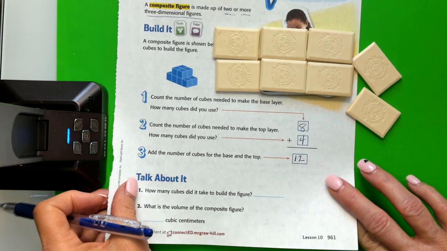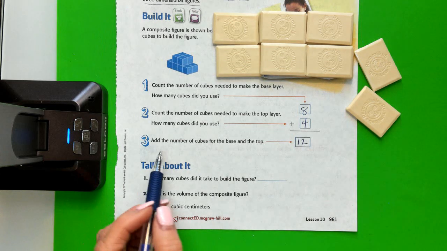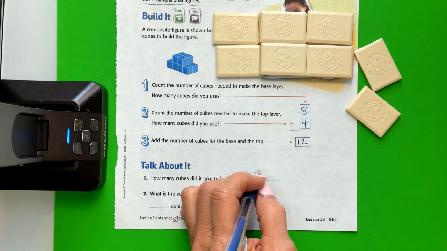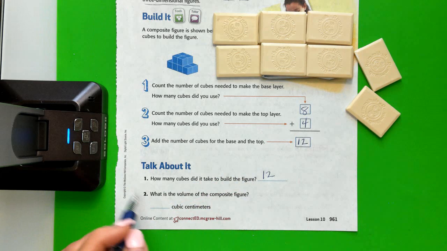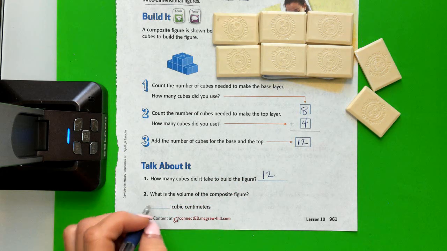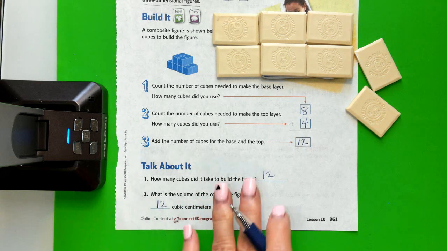So how many cubes did it take? Let me slide up a little bit. How many cubes did it take to build the figure? It took 12 cubes. What is the volume of our composite figure? Well, it's 12 cubic centimeters.